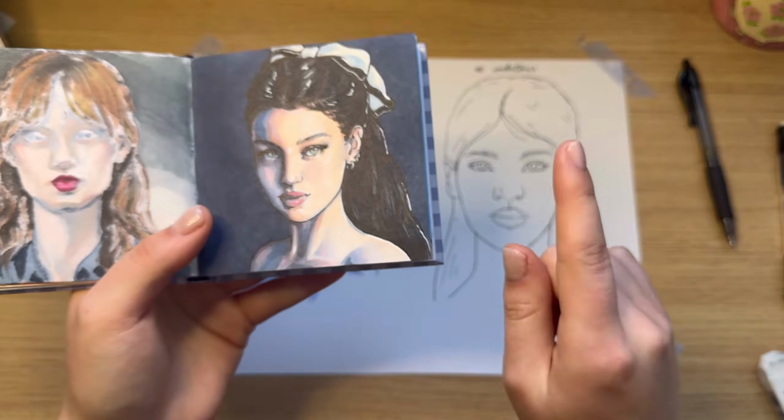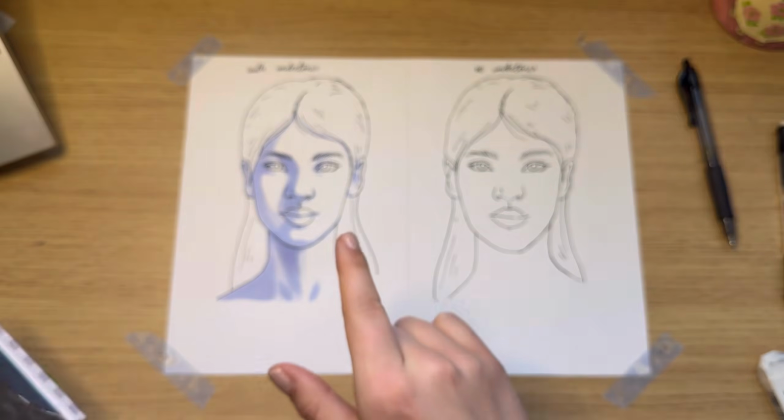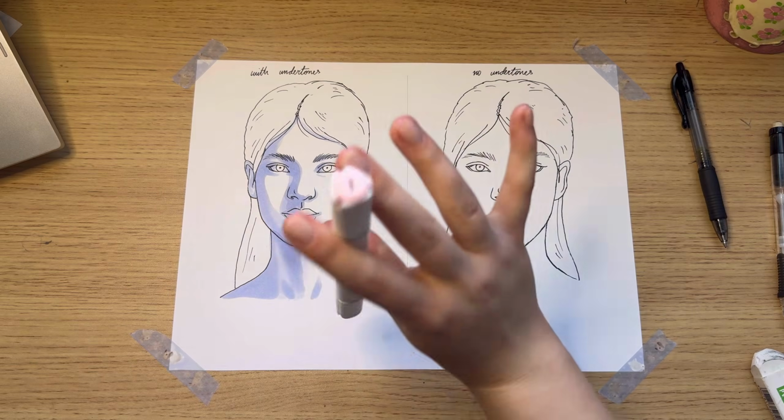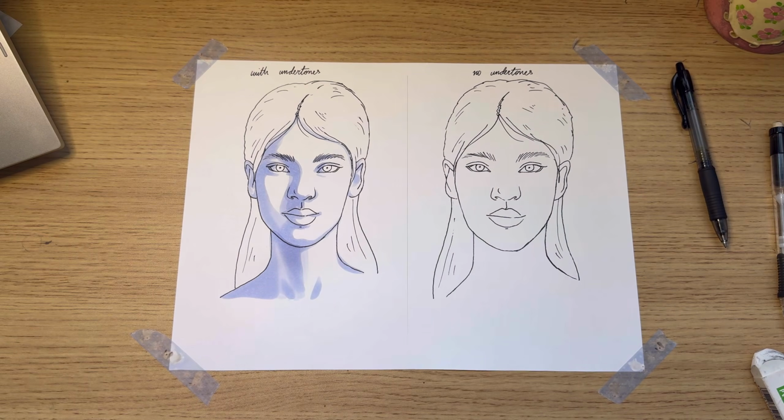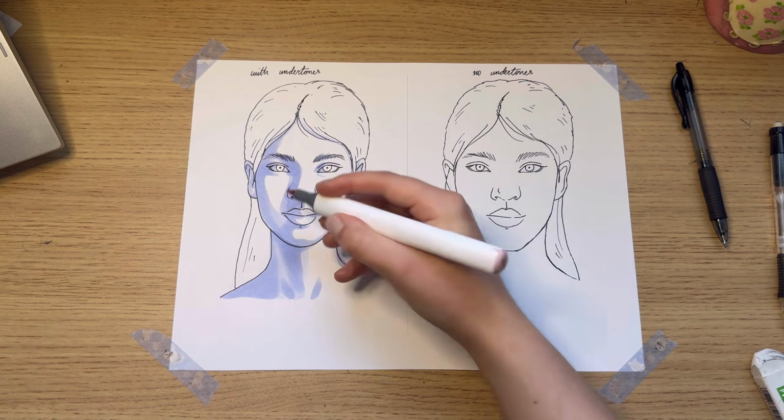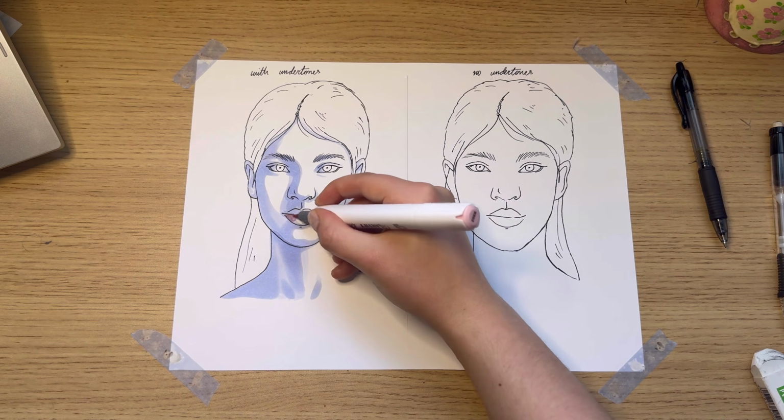So we're going to be doing that similarly with these. I have this color, R302, and it's too bright for her cheeks, but I think it's going to be the perfect tone for her lip, so I'm just going to add that now.